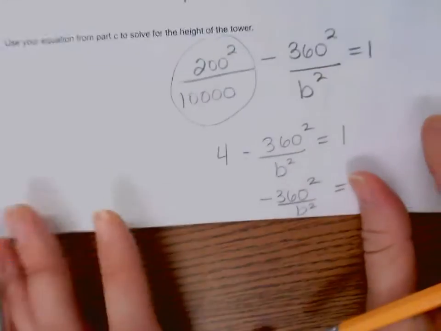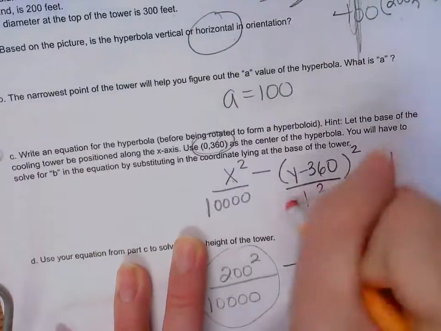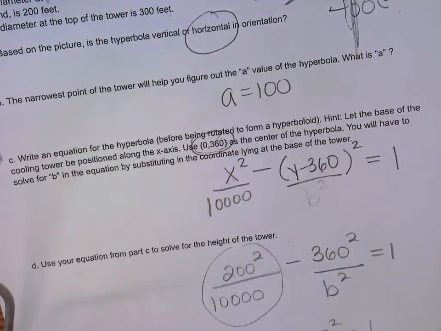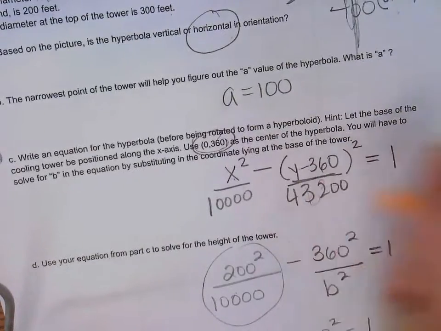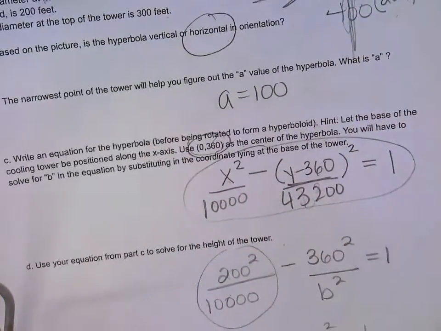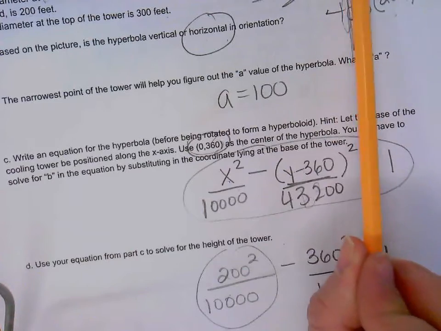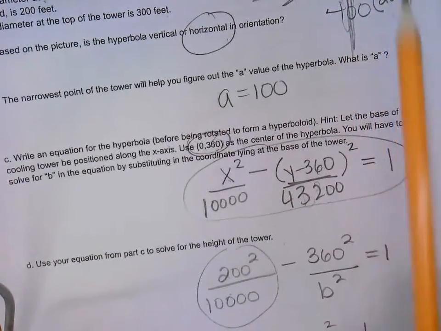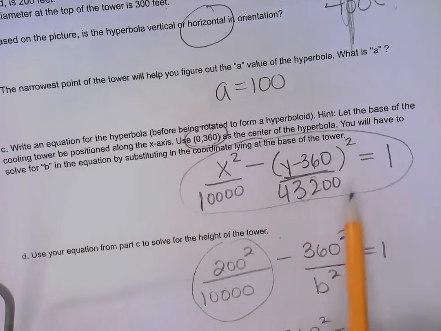So my final equation that I'm going to use is going to be this equation, but instead of writing b squared, I'm going to write, what was it? 43,200. So that's the equation of this hyperbola that I got by knowing the diameter at the center, knowing how high up that center point was, and one point that was on the ground. So see if you can now use your equation to figure out the height of the tower.